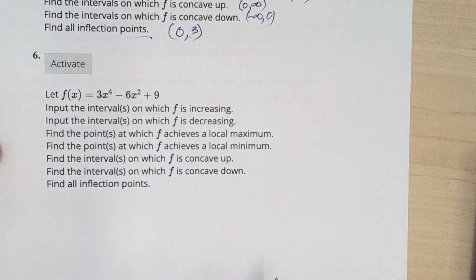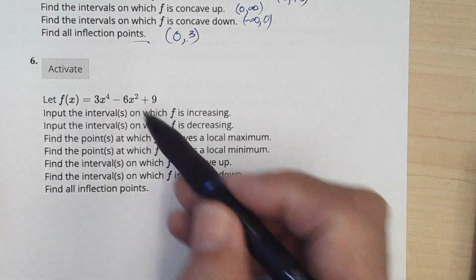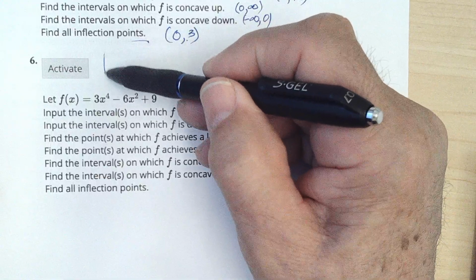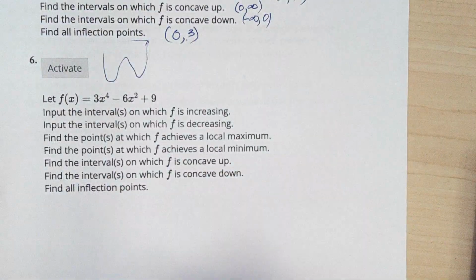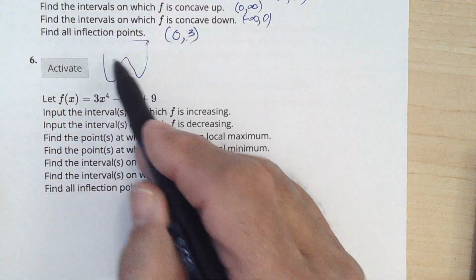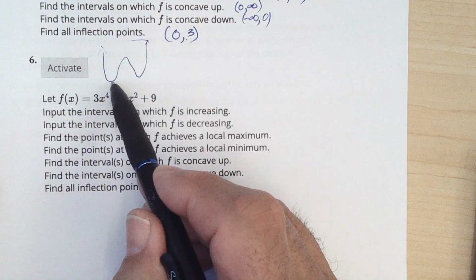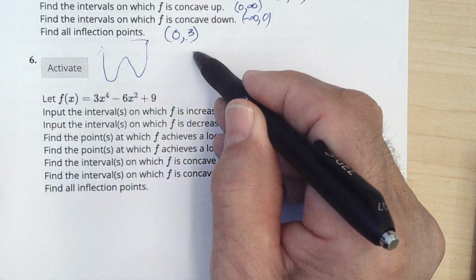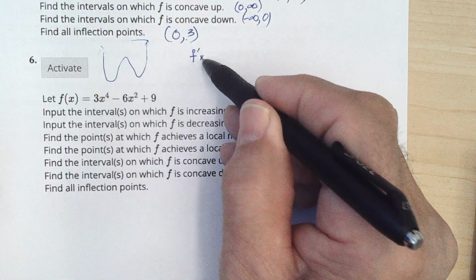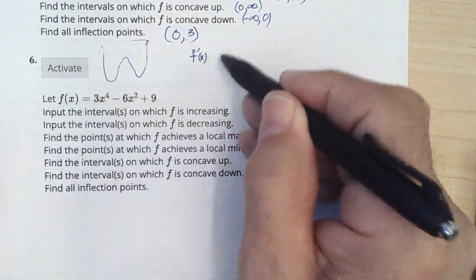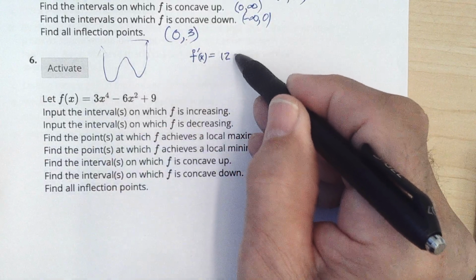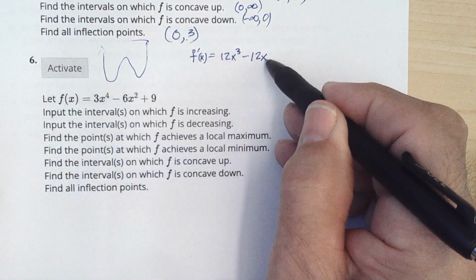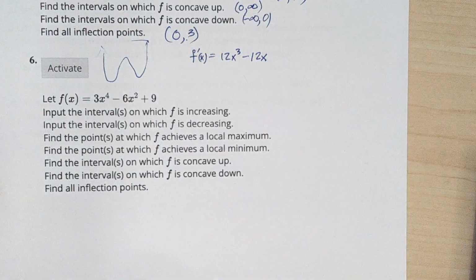Okay, so this one, I won't even graph. It's a positive and it's x to the 4th. I'm going to sketch. A fourth degree could do something like that, and it's positive, so it's going up. So I know it's decreasing, increasing, decreasing, increasing. But I'm going to find the derivative, which would be 12x to the 3rd minus 12x, and the derivative of 9 is 0.